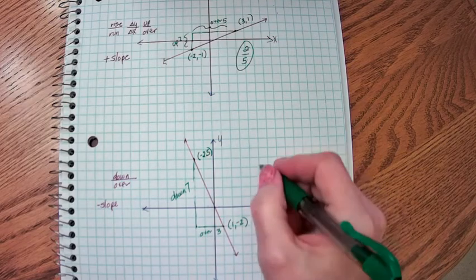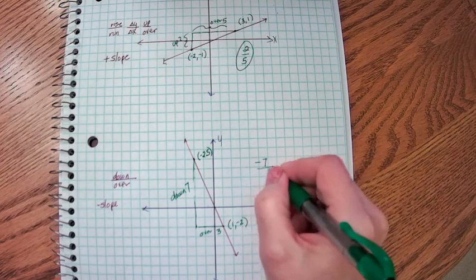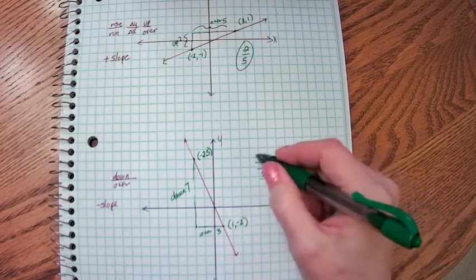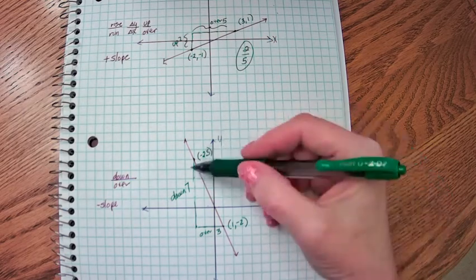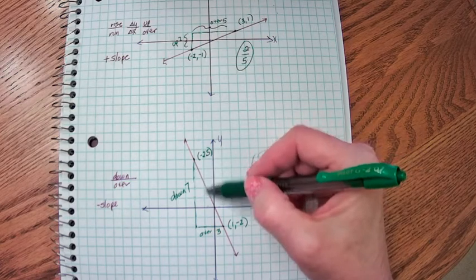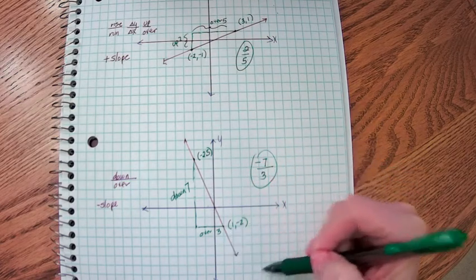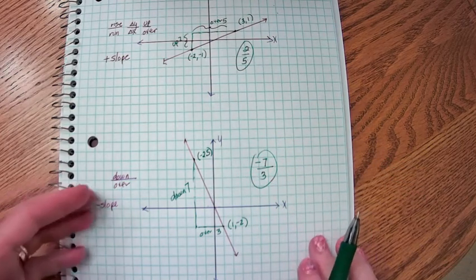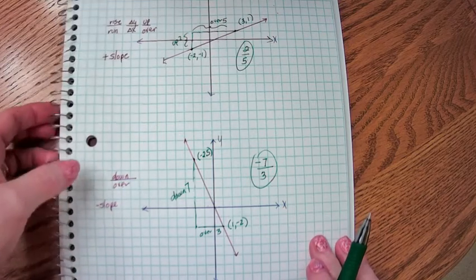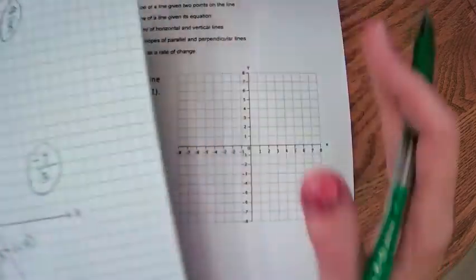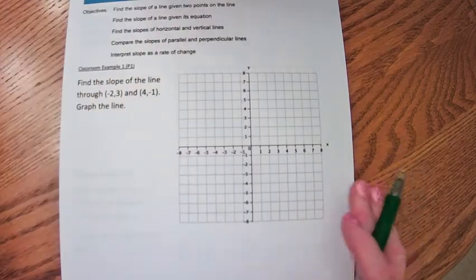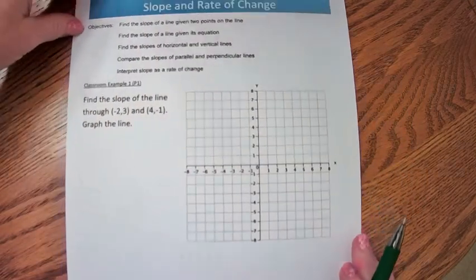So we would say the slope of this line is down 7 and over 3. The slope of this line is negative 7/3. Between any 2 points, it's down 7 over 3. So slope is a number describing the rise, how many up and over, or how many down and over.